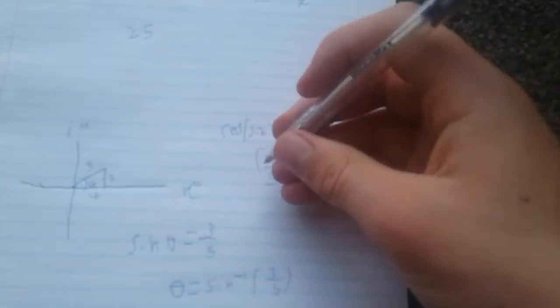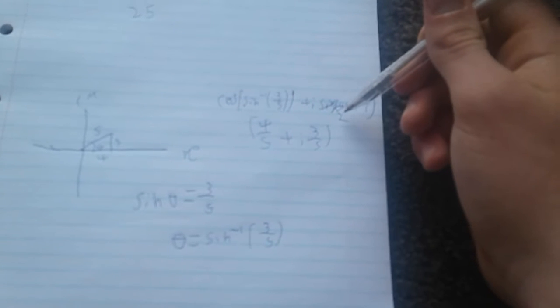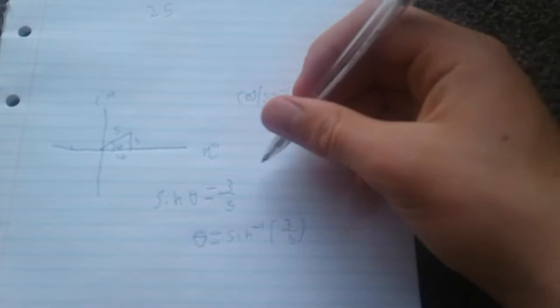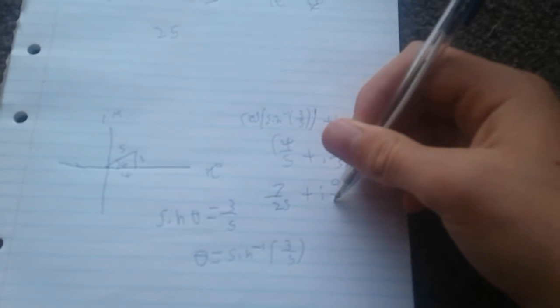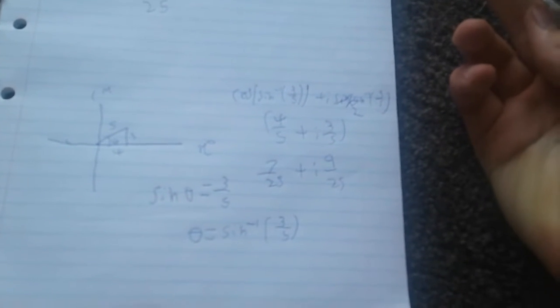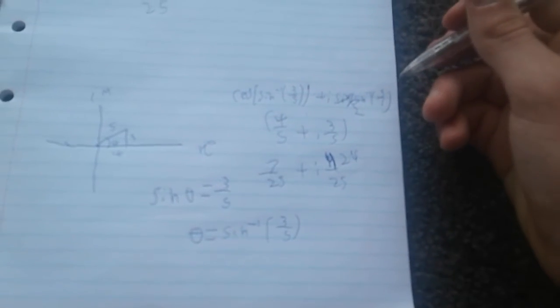So let's square this, and the real part, I'll work that out first. That's 16 over 25, and that's 9 over 25 negative, so that's 7 over 25 plus i 9 over 25. No, that's not right, because it's that times that, and then times 2, so that's 24 over 25. I don't know what I was doing there, but let's plug this back in.